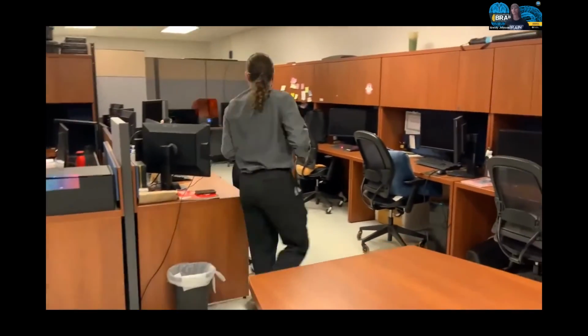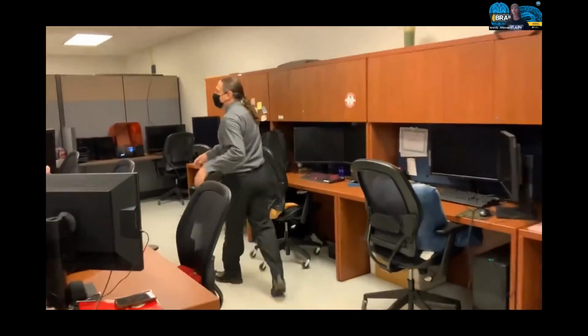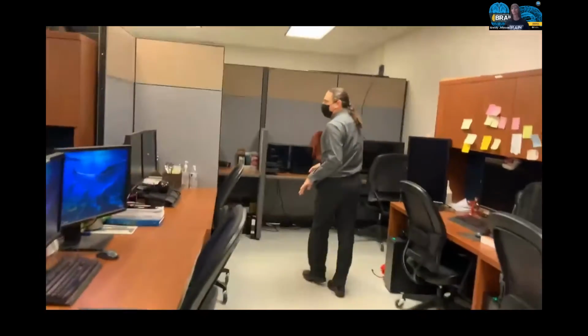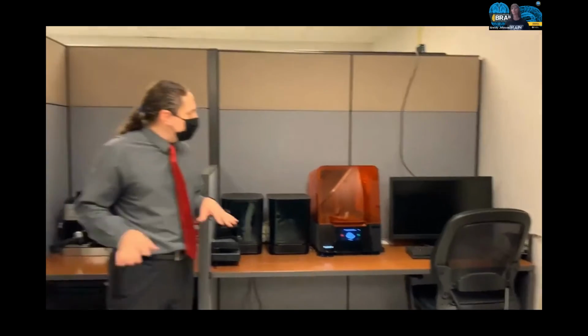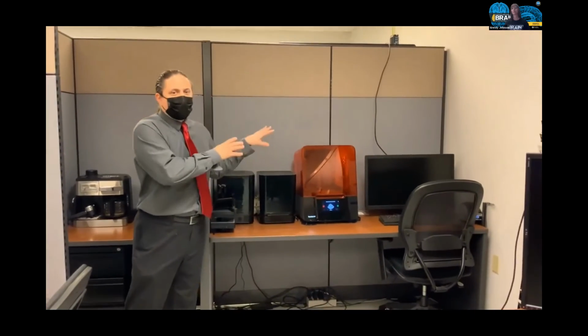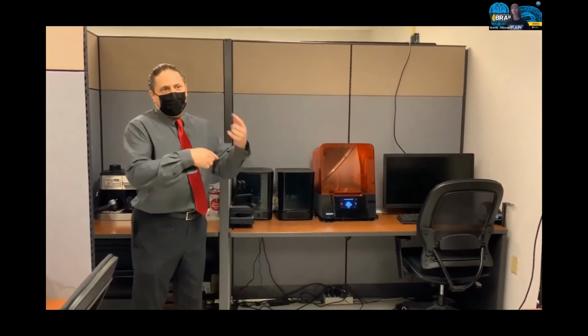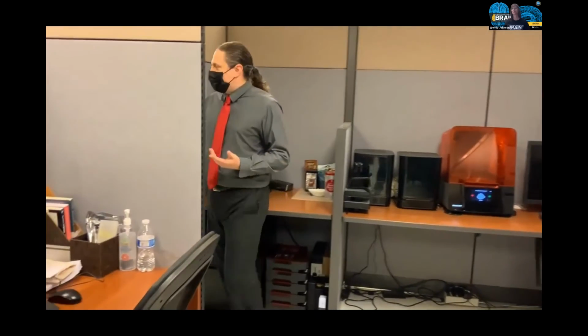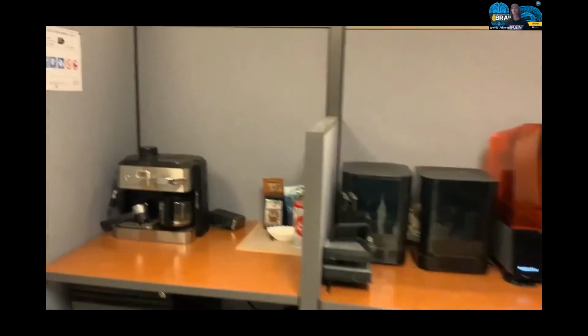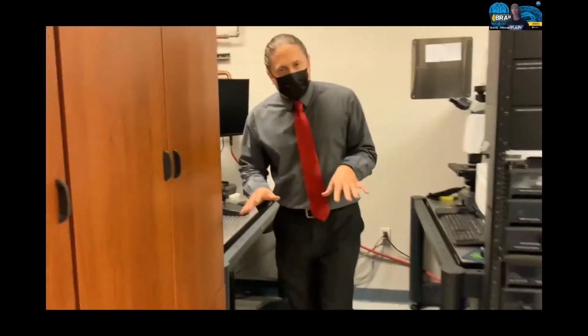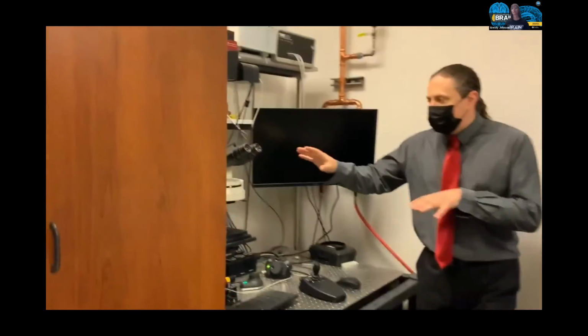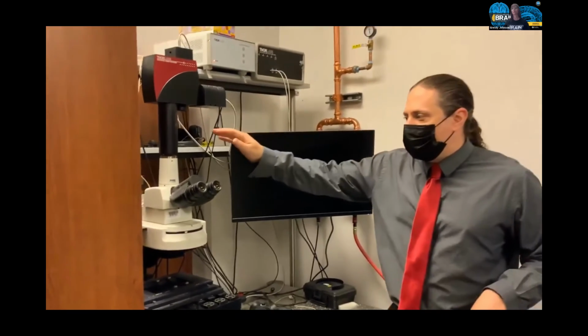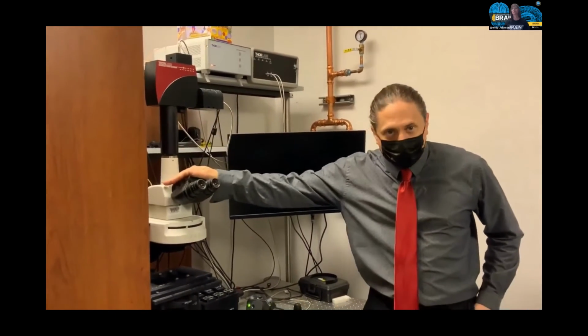And over here, behind this office space, we have a lab space that's designed for optical imaging. We have a 3D printer, an SLA printer for printing out optical components and sample holders to facilitate this research. So as far as imaging systems, we have several microscopes. The first one I wanted to talk about is a 3D confocal imaging system.